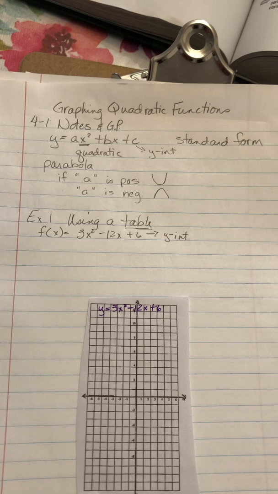Because it's quadratic, it's going to give you a parabola. If a is positive, it's going to open like a U. If a is negative, it's going to open like a rainbow. Okay, so example 1 talks about graphing using a table.